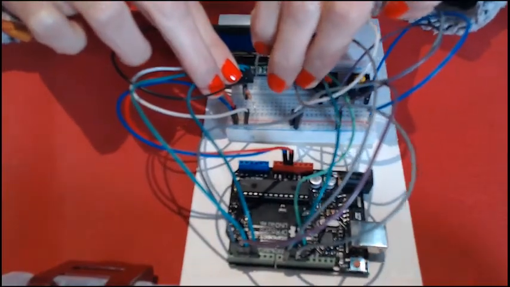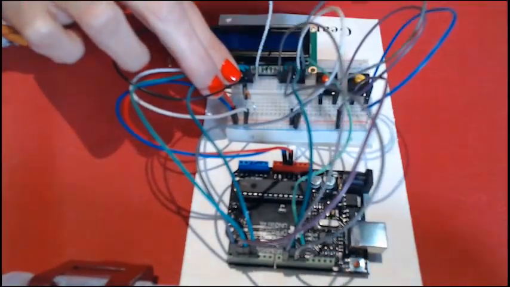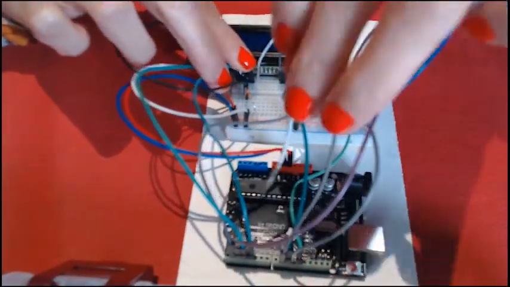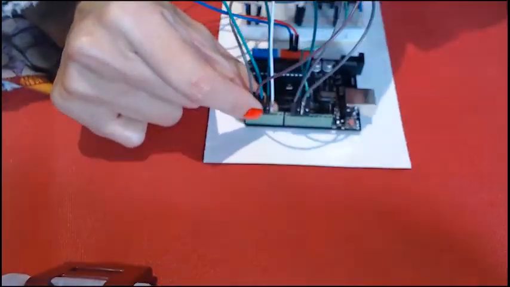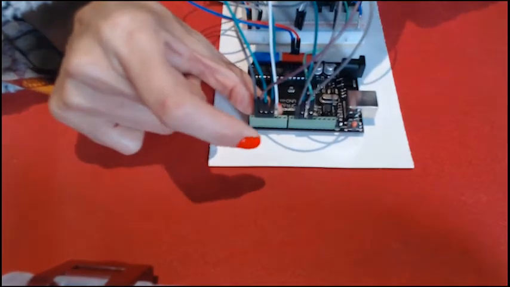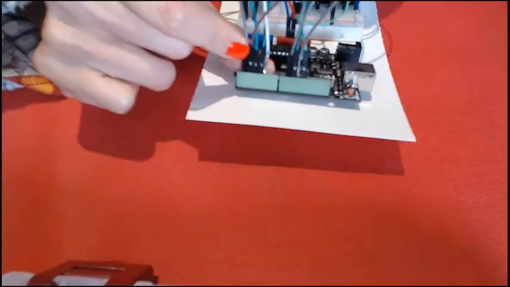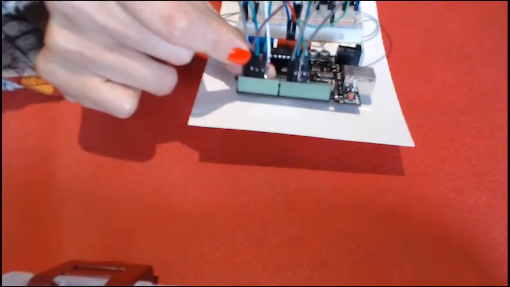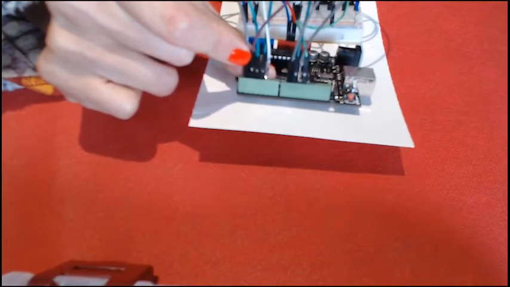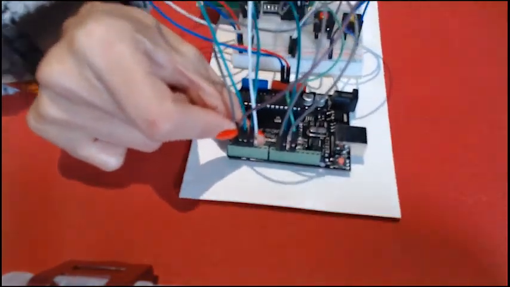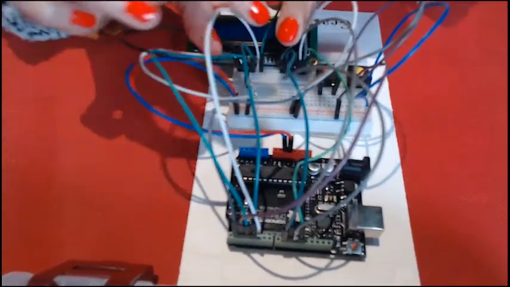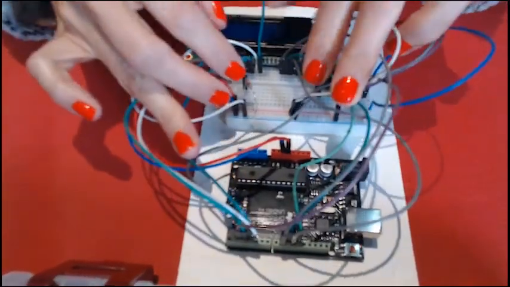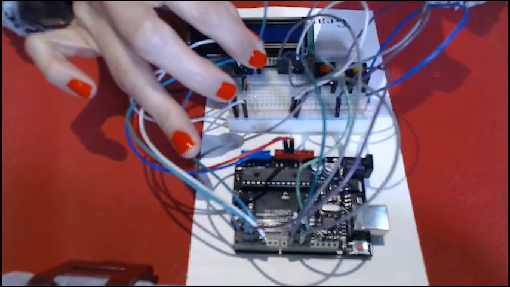The next step here, and the last one, is gonna be the programming. There is a connection in our microcontroller, which is this one, and in here we are going to add the USB cable. This USB cable is for programming using Arduino IDE.